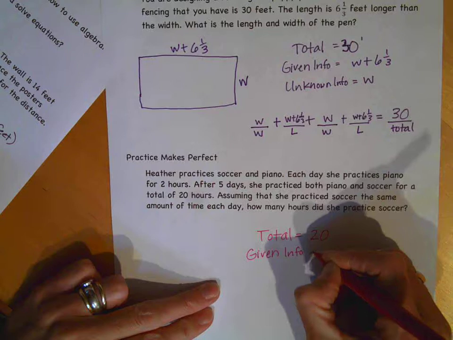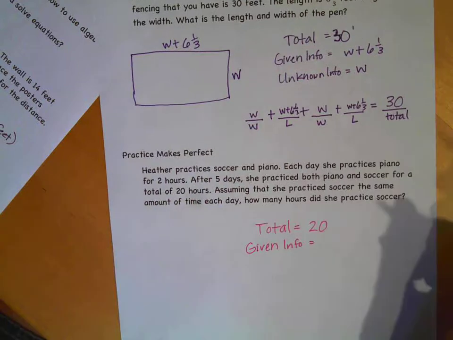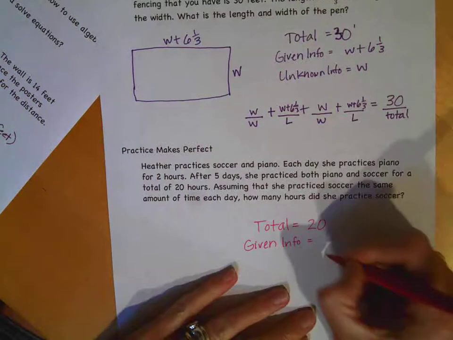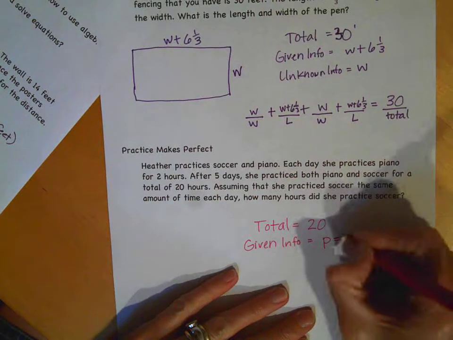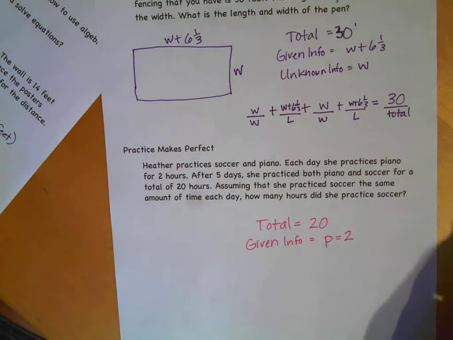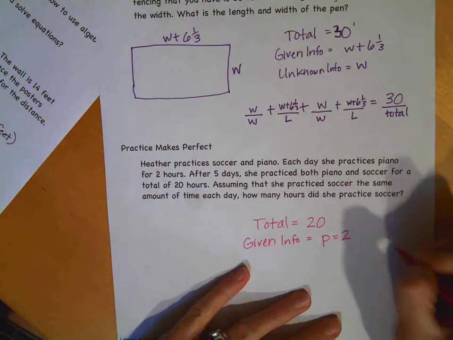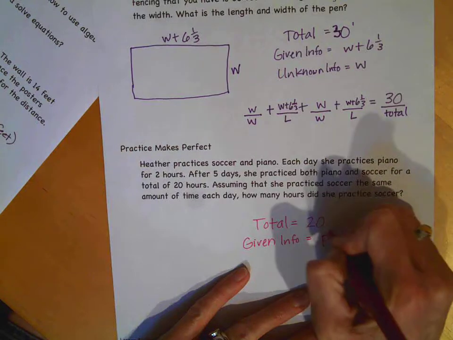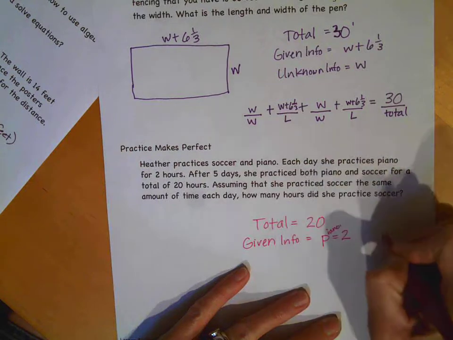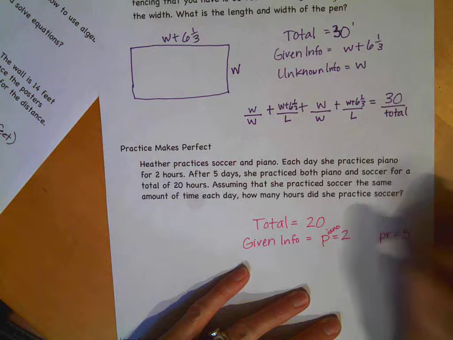And the given information on this one is that each day she practices piano. So piano, she practices 2 hours, right? So piano is 2. And it was also given that she has practiced for 5 days. So this is piano.